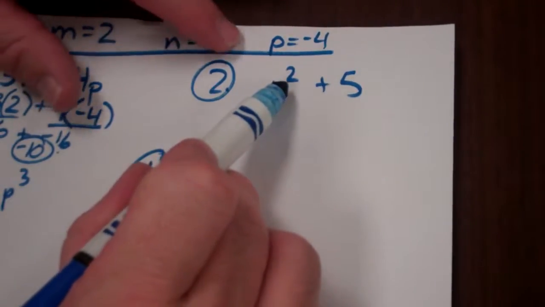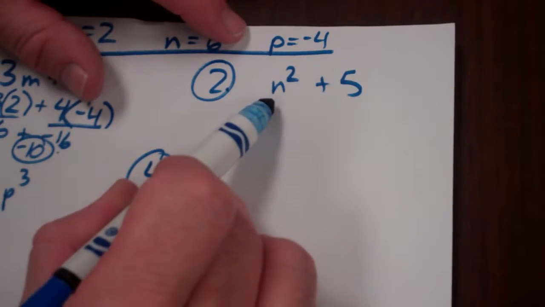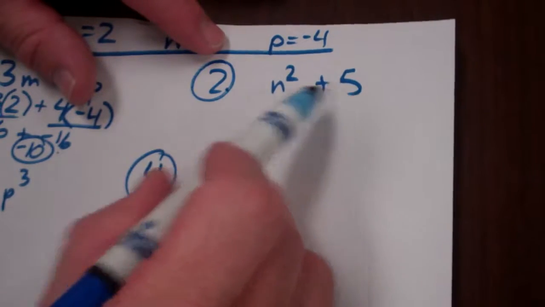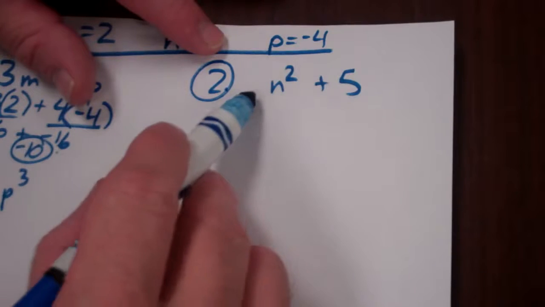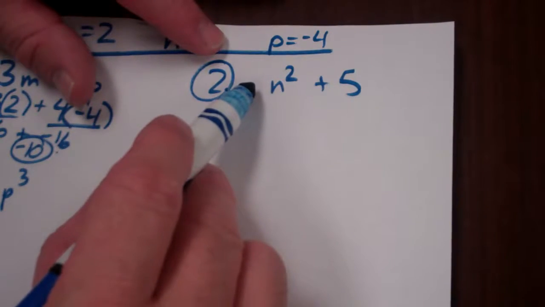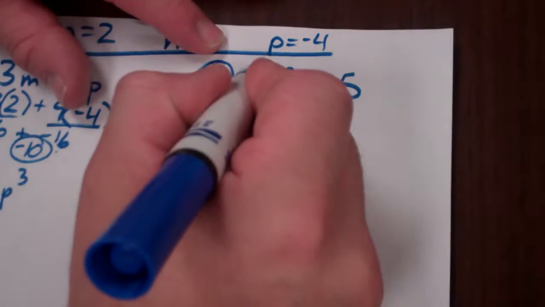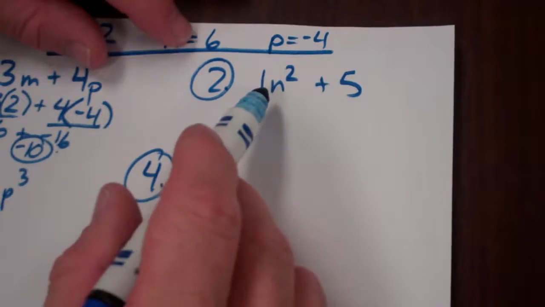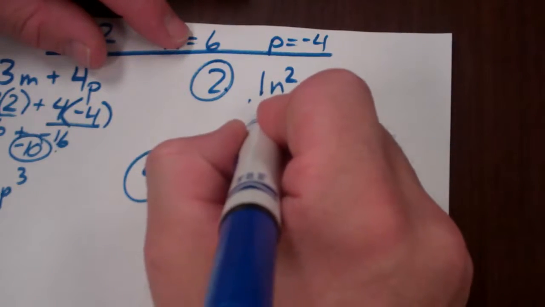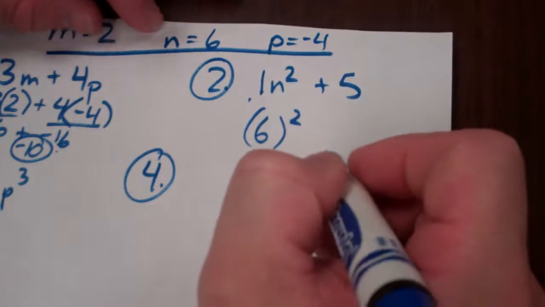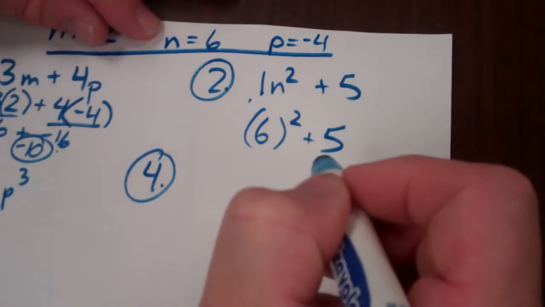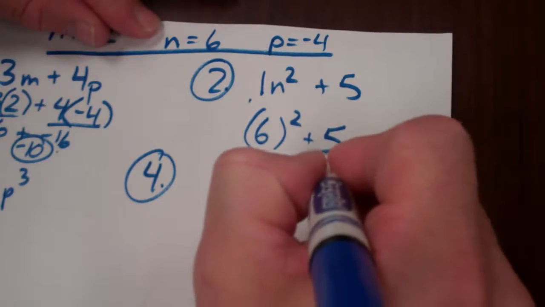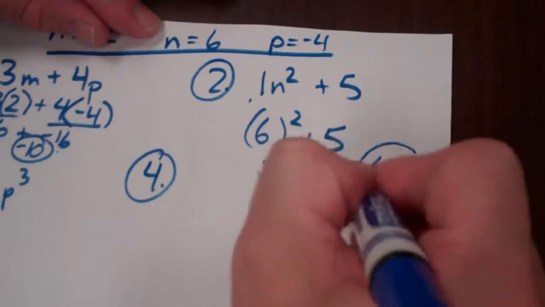To review, if you have a little 2 up and to the right, that's called an exponent. That is n squared plus 5. That represents n times n plus 5. Once again, algebraic expression. There is a coefficient here. You can't see it. If there is no coefficient, then it's an understood 1. I'm going to write in there just so you remember you do have one of these n squareds. So I would do it in order of operations. I'm going to go ahead and substitute the 6 for n. So my problem is now 6 squared plus 5. That'd be 36 plus 5, and your answer is 41.